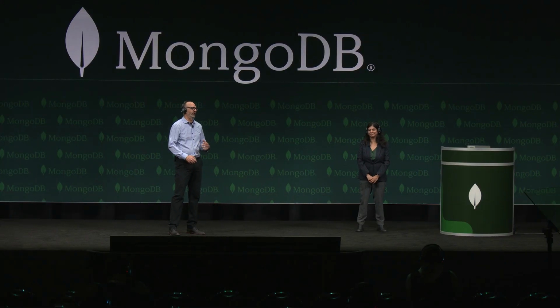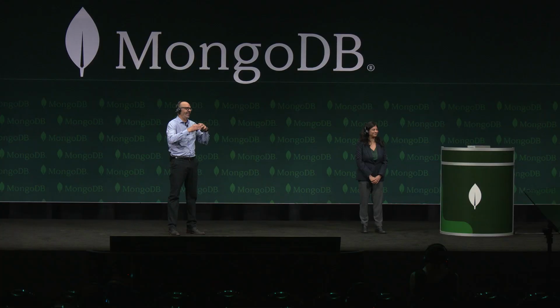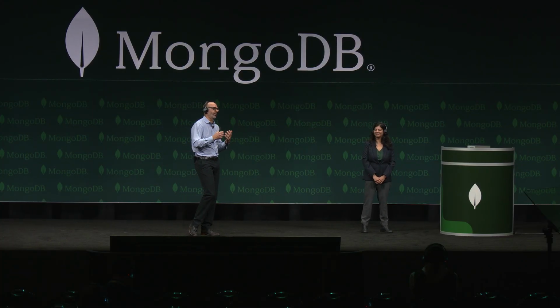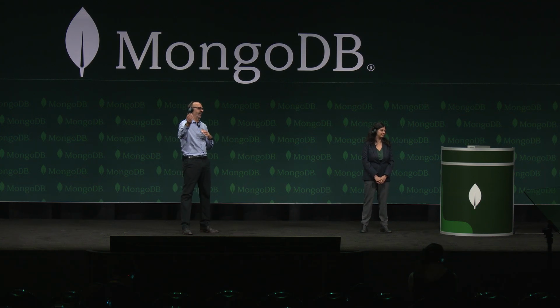Great question. The AMP tooling that Revathi showed typically runs on a developer workstation, in your firewall on site with you, so it's not running in the cloud.